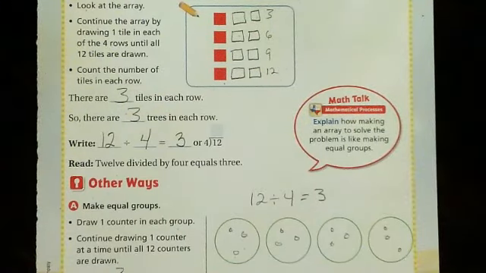Okay, on the next slide, you're going to learn one more way, one more strategy to divide by 4, and then you have some practice problems to work on. Make sure you watch the check your work video when you're finished to make sure you've done it correctly. All right, so go ahead to the next slide and watch the next lesson video.